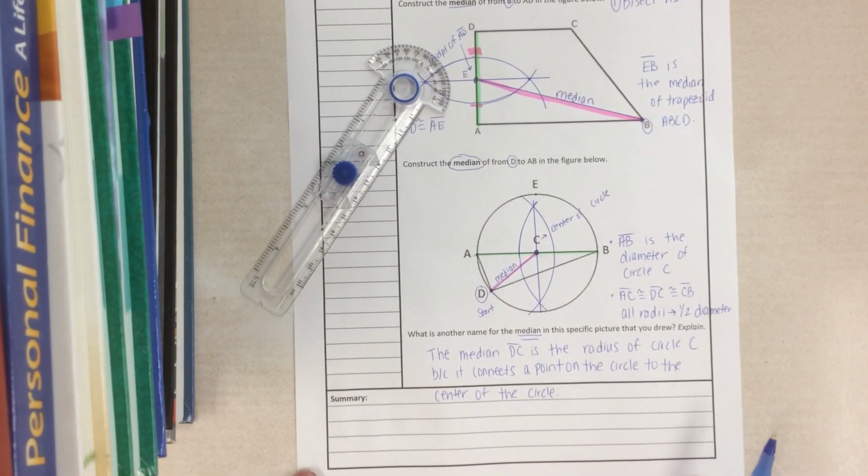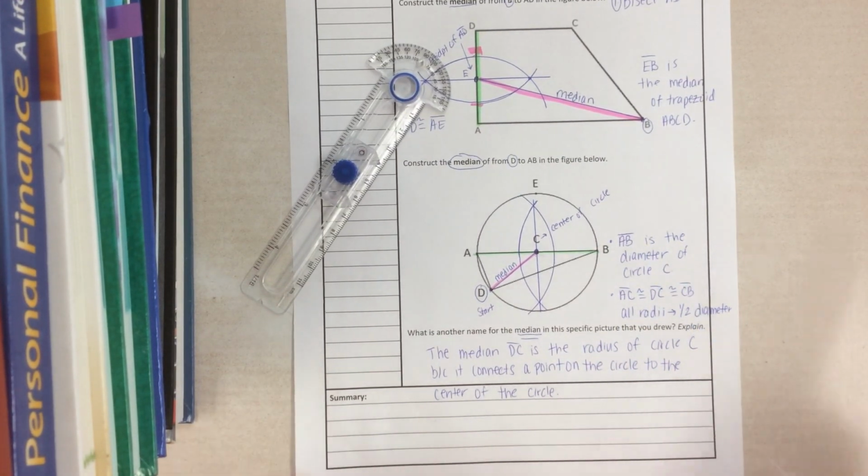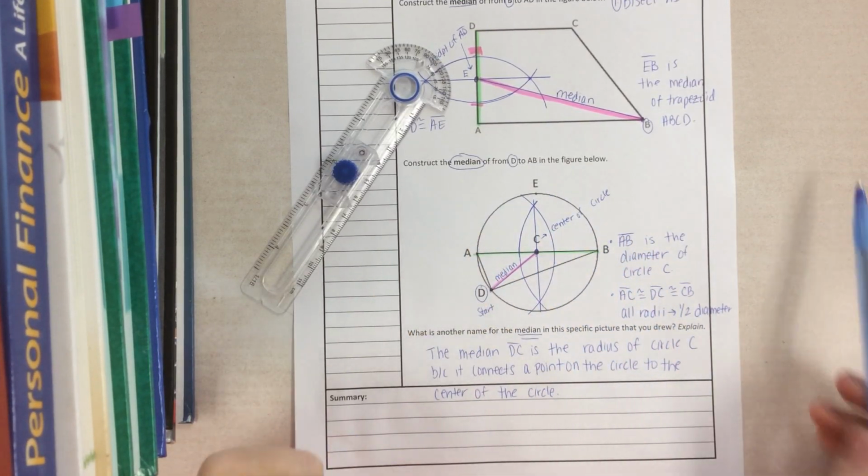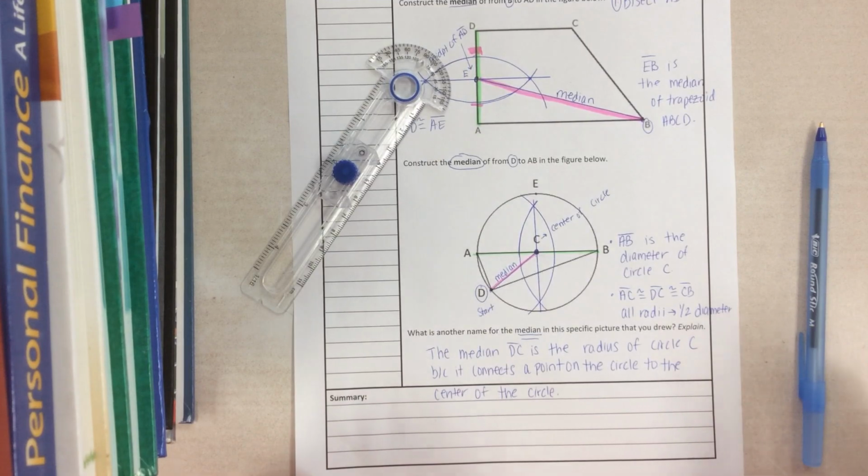Okay, so just some connections back to a circle and some names of line segments drawn in on a circle. Right, so go ahead and try some practice problems.